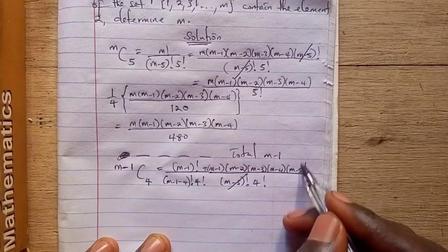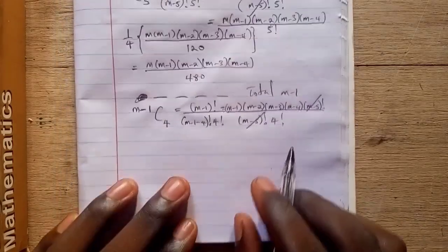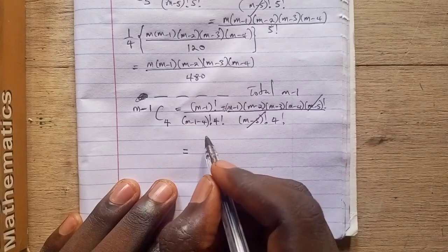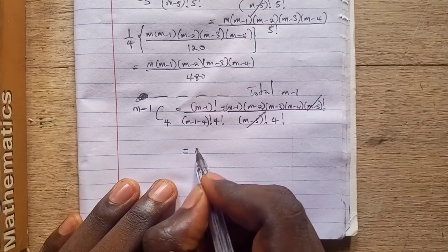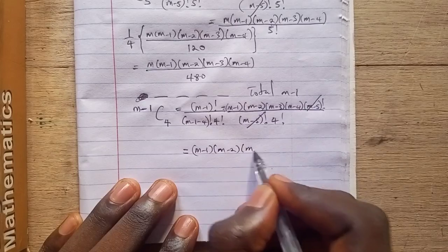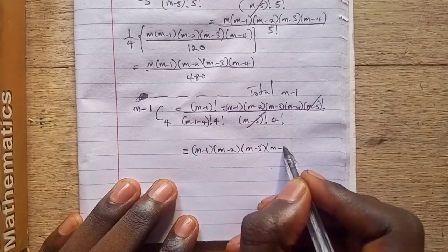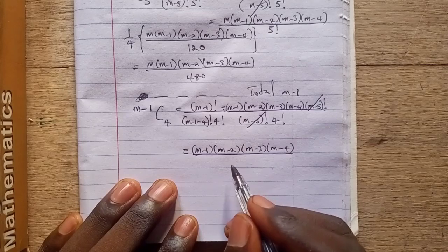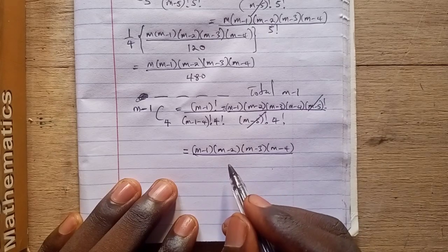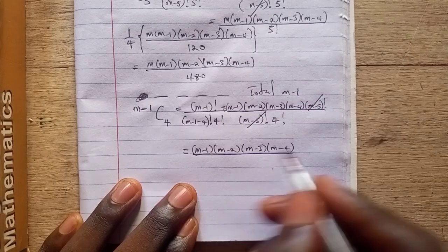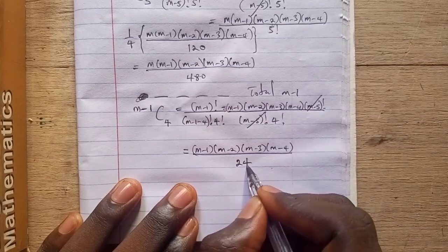Definitely these two will cancel each other out. And what we are left with is m minus 1, m minus 2, m minus 3, m minus 4 all over 4 factorial. 4 factorial is 4 times 3 times 2 times 1. 4 times 3 is 12, and 12 times 2 is 24. 24 times 1 is just 24.